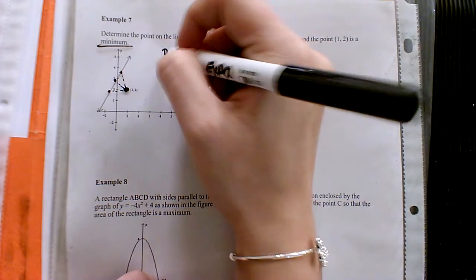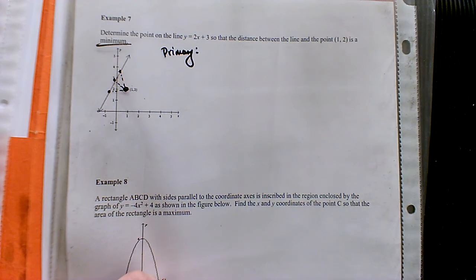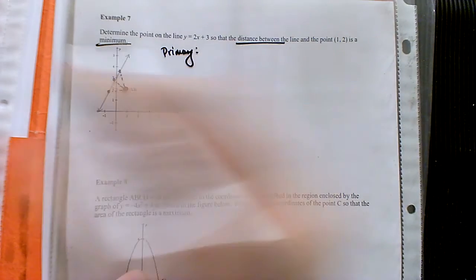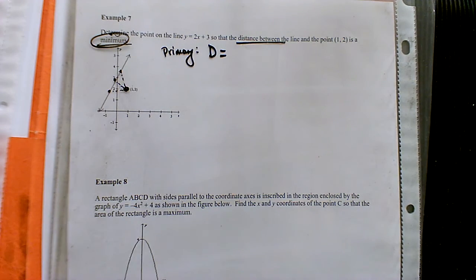So what should our primary equation represent? What are we trying to optimize? Distance, so that the distance is a minimum. So we need a distance equation.